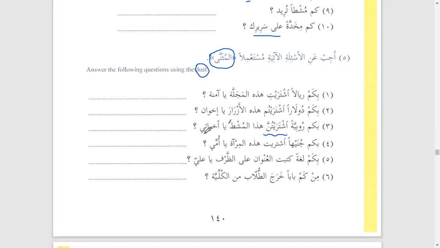اشترينا هذا المشط بريالين. Yes, for 2 riyals. Okay, so اشترينا, right? We bought. This is a very old book, sir. Yeah, بريالين. I think we can buy it for 2 riyals, can't we?